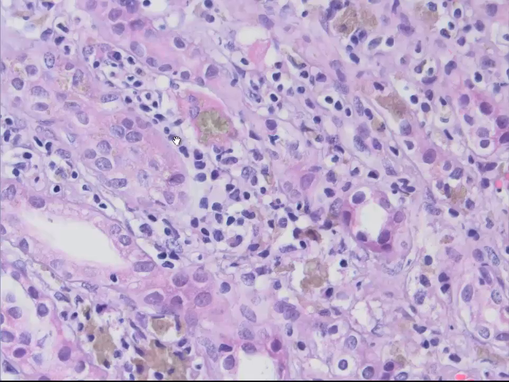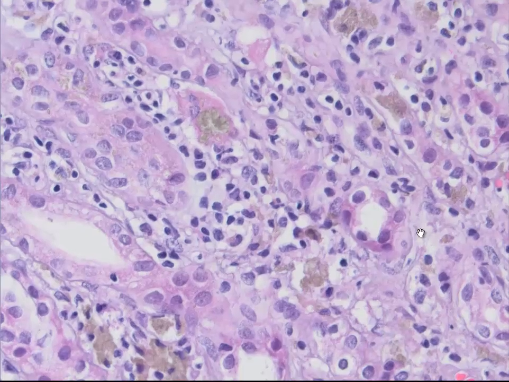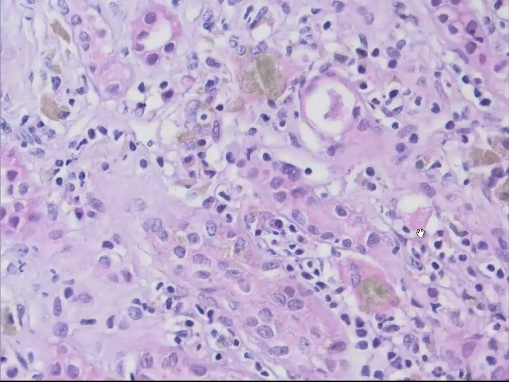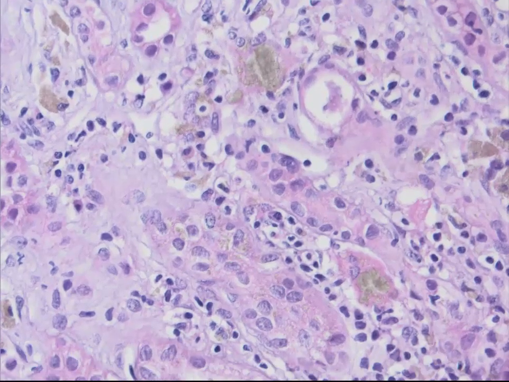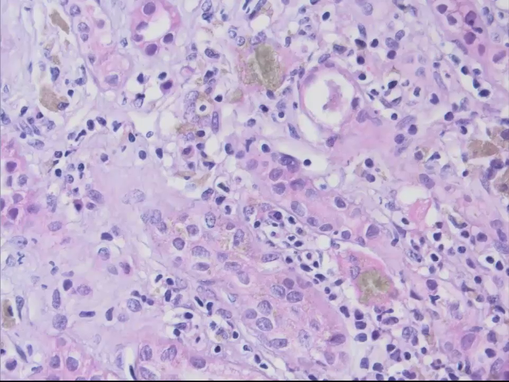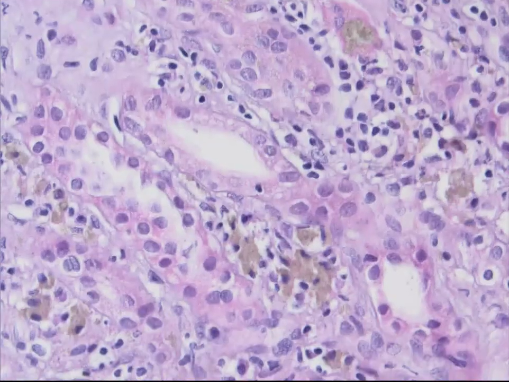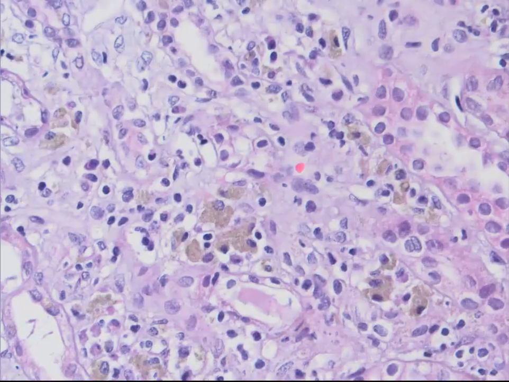They're blocking them. They're in aggregates, the larger ones, but you can also see them as smaller crystalloid structures within the tubular epithelial cells. They're various shapes, but they're definitely crystals at this magnification.